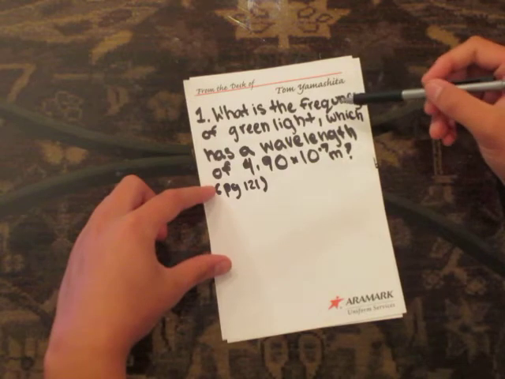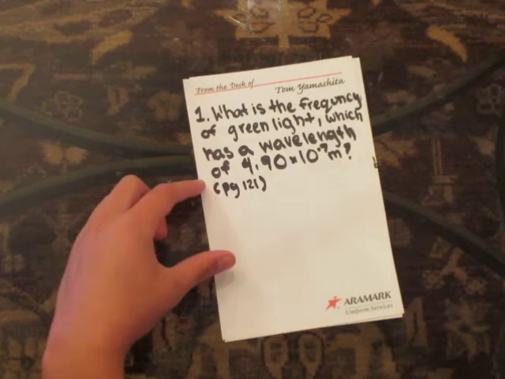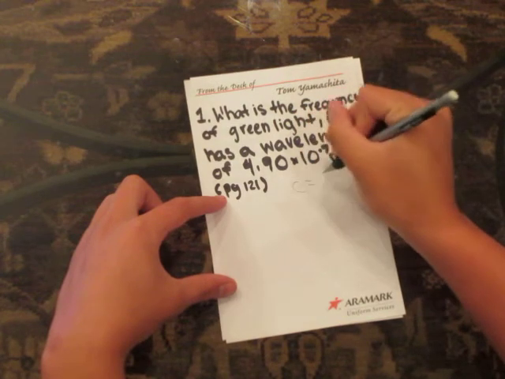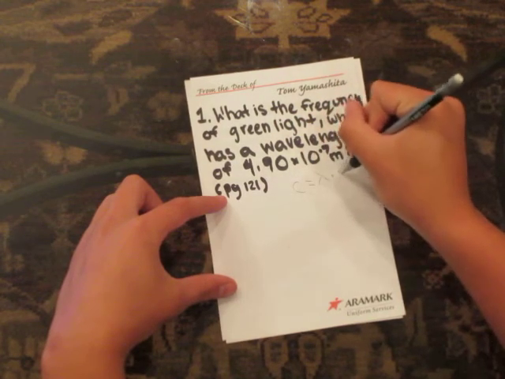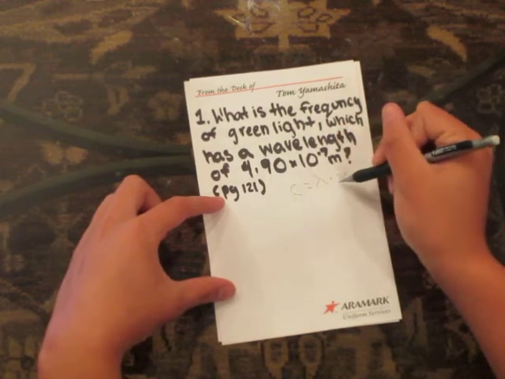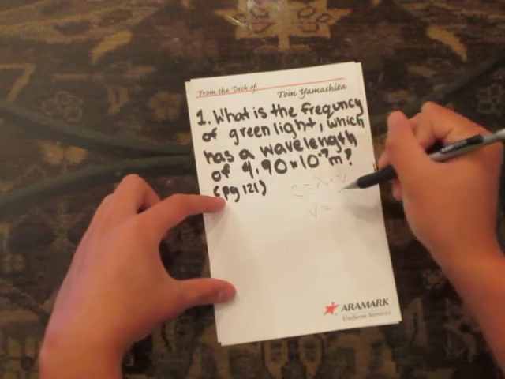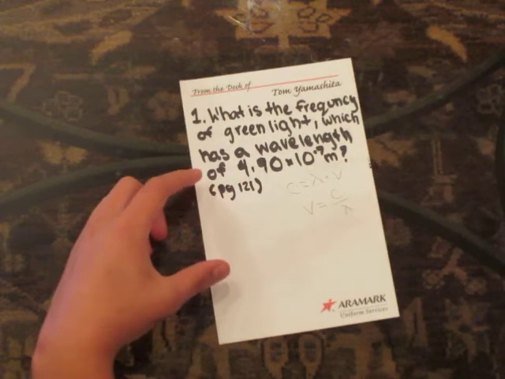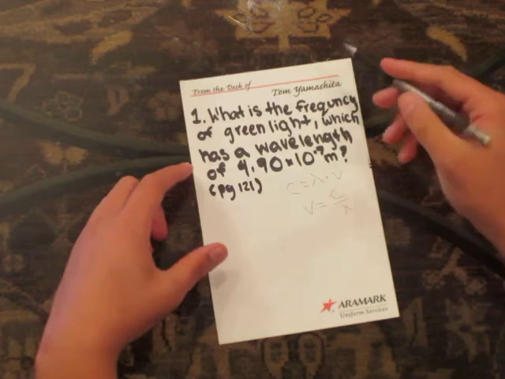So we know that we are trying to find frequency, and frequency is V. So you start with your equation, C equals lambda times V. But now we are trying to get V by itself. So we change it to V equals C over lambda. Okay, follow me so far?